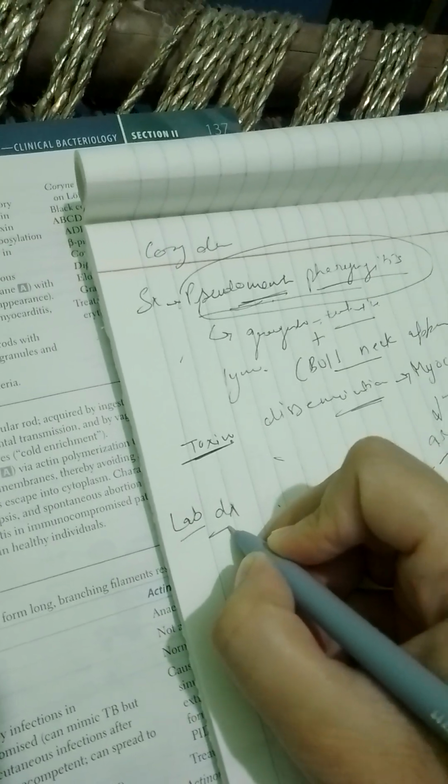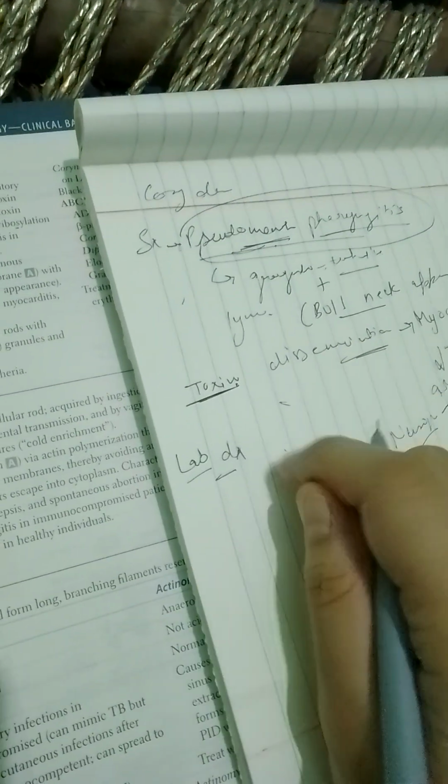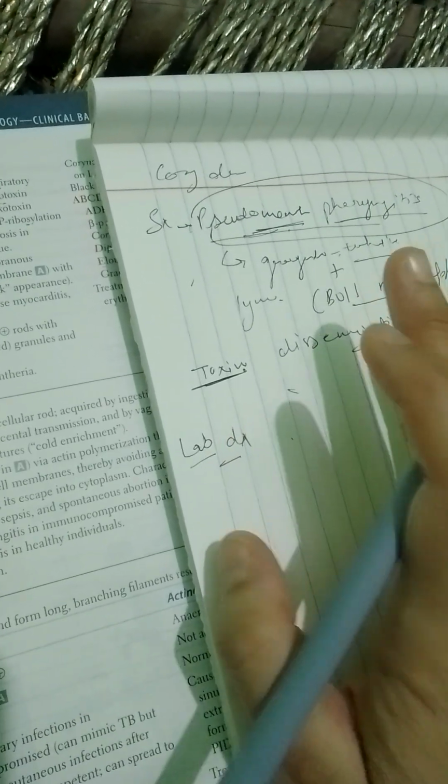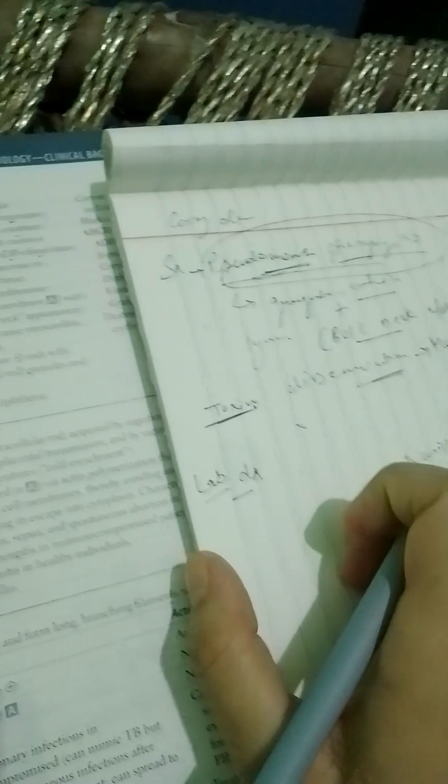ठीक है? So lab, what is lab diagnosis? Sorry for the meaning of ठीक है. It just means okay, is that all right? It means that in Hindi. Just ignore that. Okay, it's my habit.